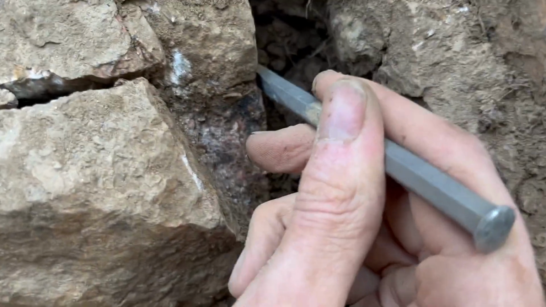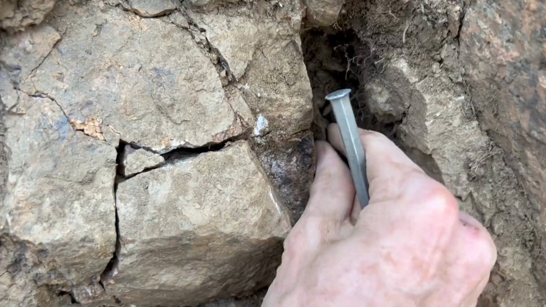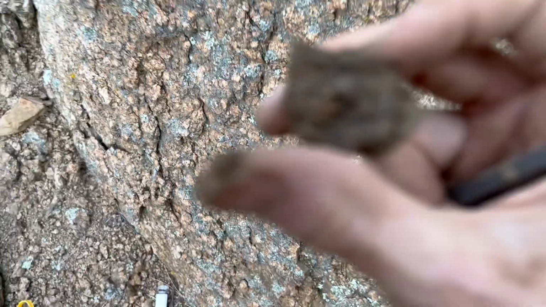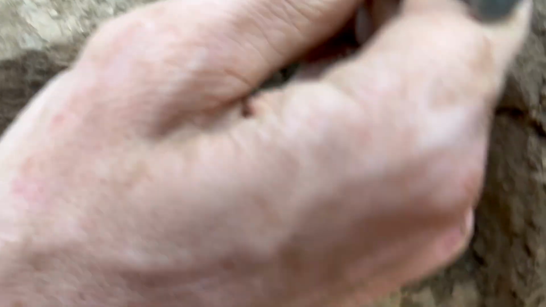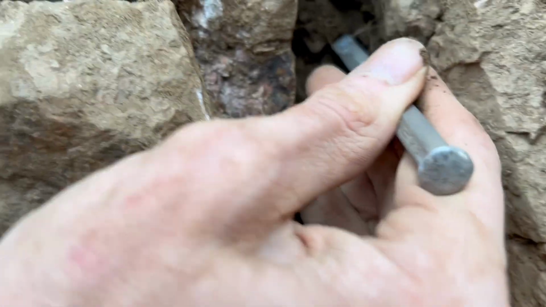It's amazing, you know, how tiny a vein can be and still be producing terminated crystals. It's like dental work. Checking for decay.